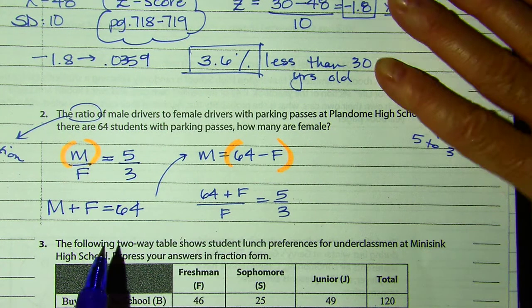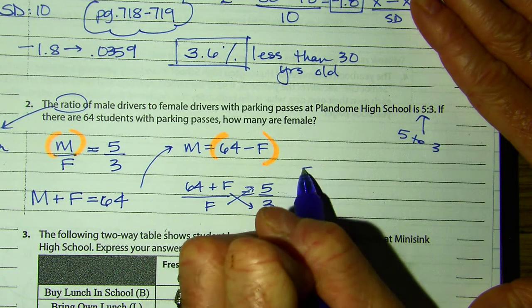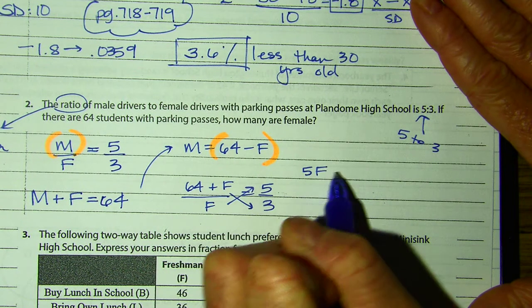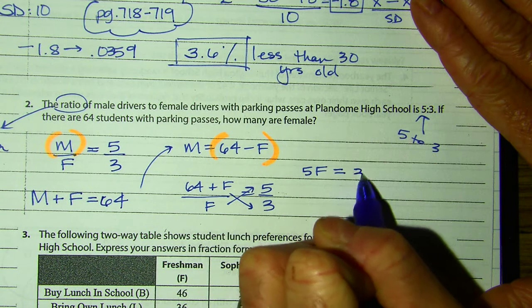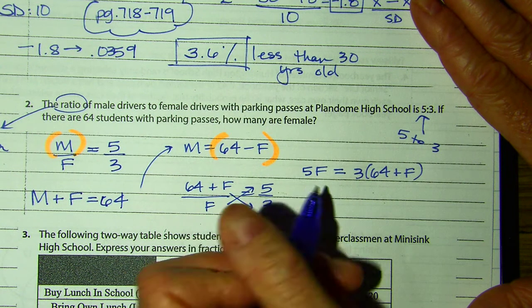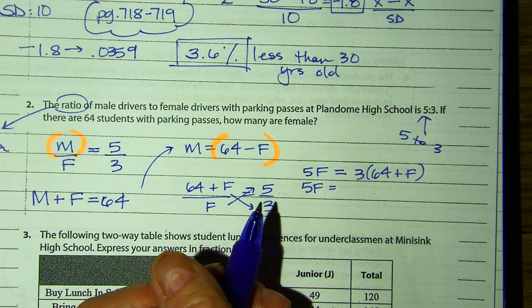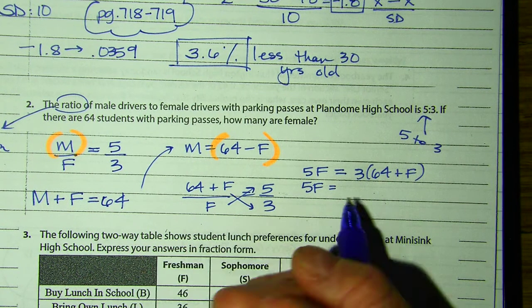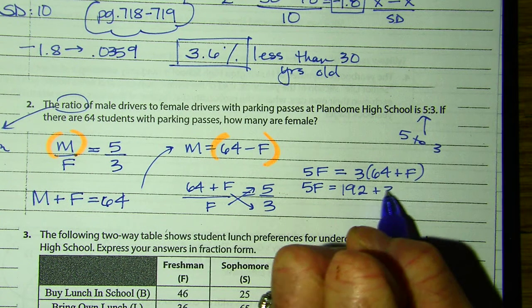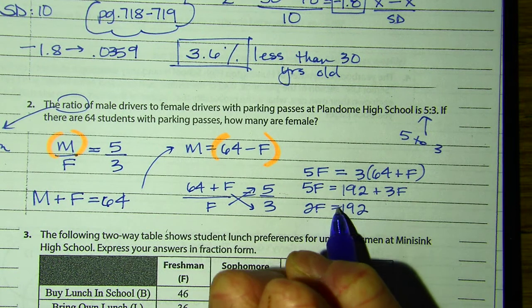The easiest way to solve ratios is to cross multiply. So 5f, f times 5, equals 3 times 64 minus f. We're going to distribute, so 5f equals 3 times 64, which is 192, minus 3f, so 8f equals 192.